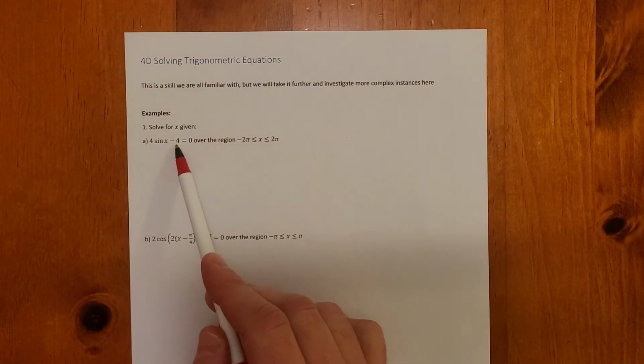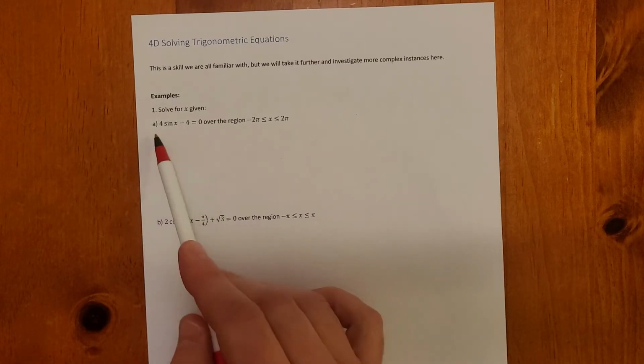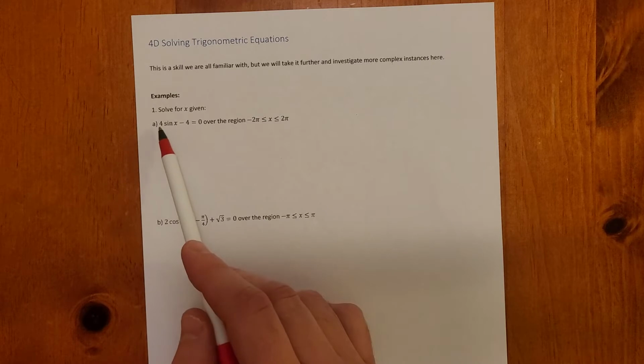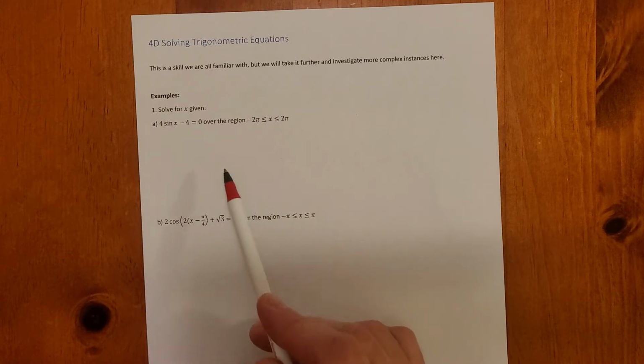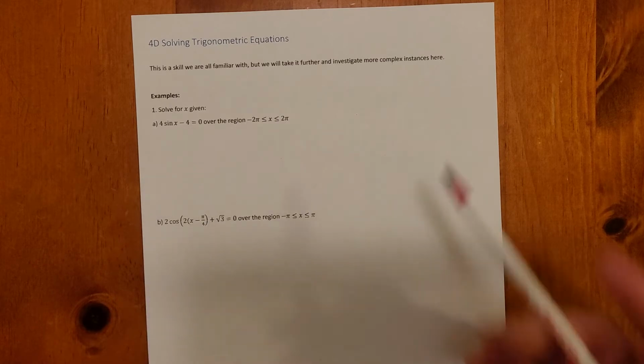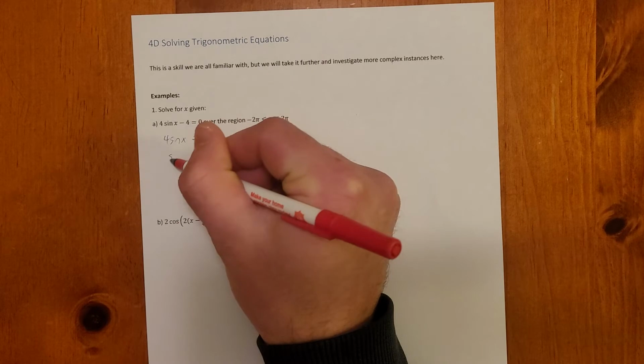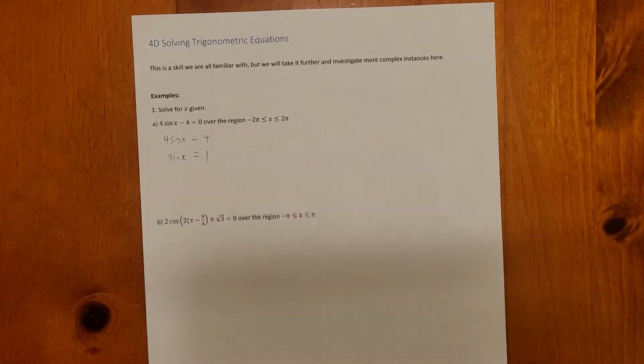Now I don't have my unit circle with me, but fortunately I know the unit circle off by heart. But you guys can refer to your unit circle here and I'll illustrate to you where to find them on the unit circle diagram there. So we've got 4 sine x take 4 is 0. What we're going to do is isolate sine x by itself first. We're going to get sine x is 1, okay?